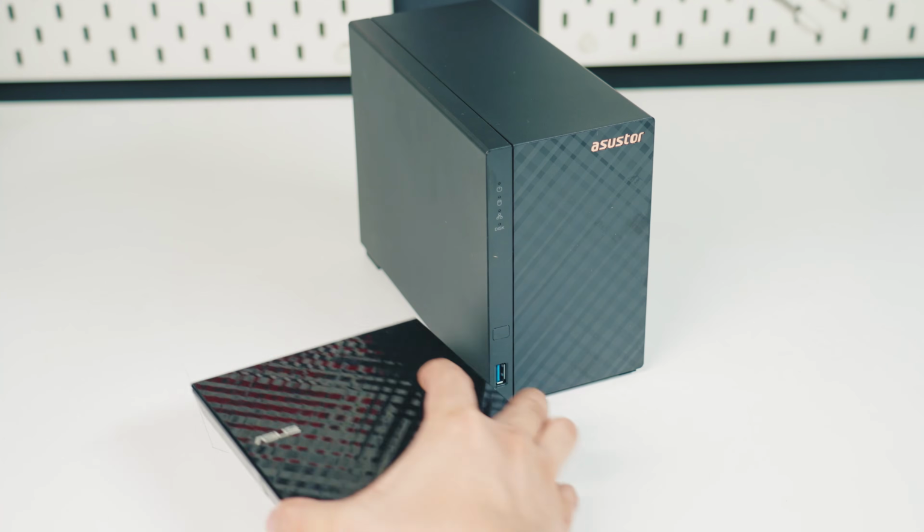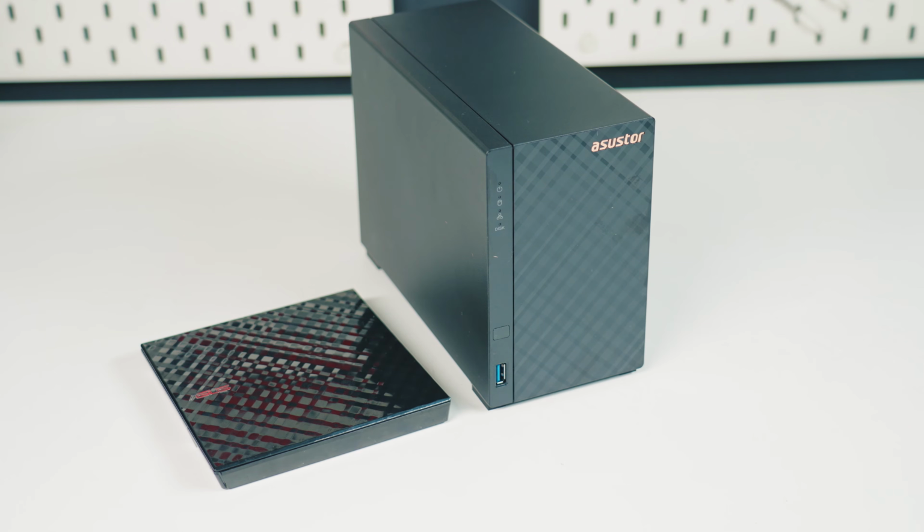The housing for the DriveStor 2 family is a familiar design, and Asus has been using this pattern in the routers, optical drives, and more for a while now.